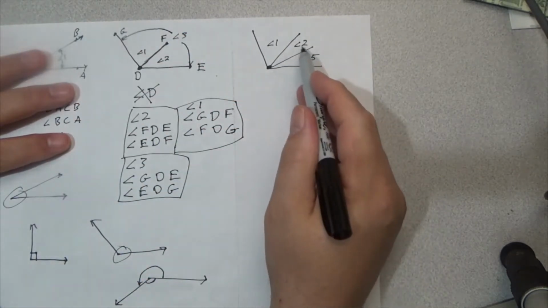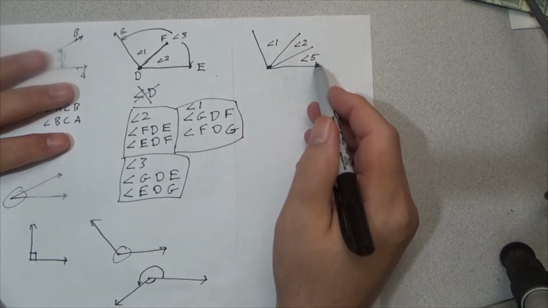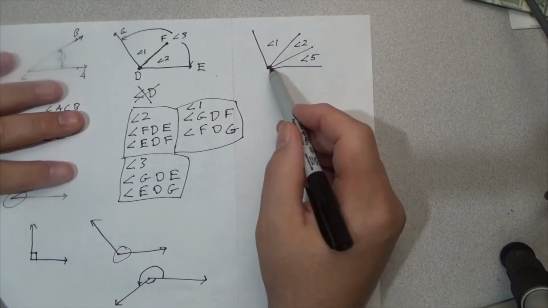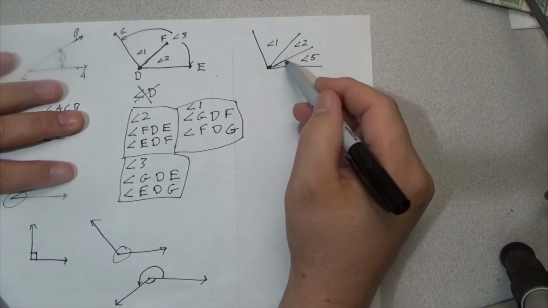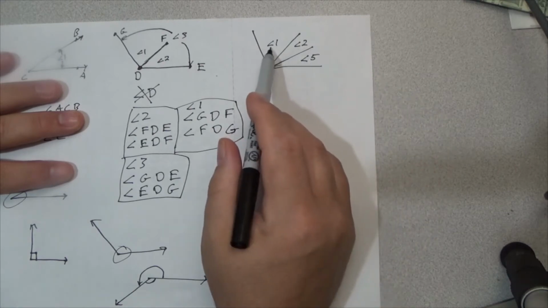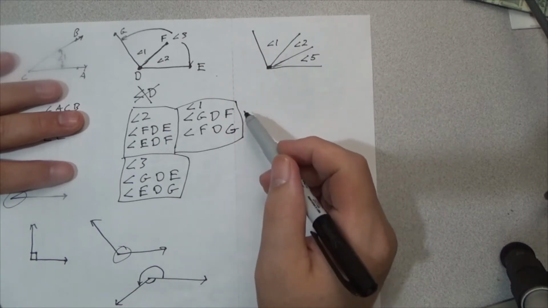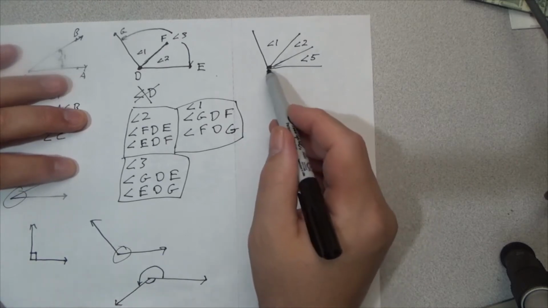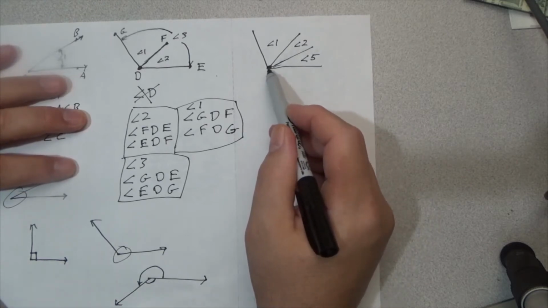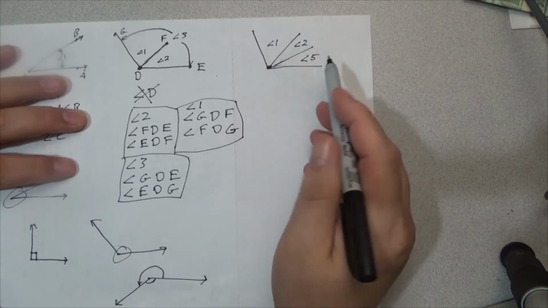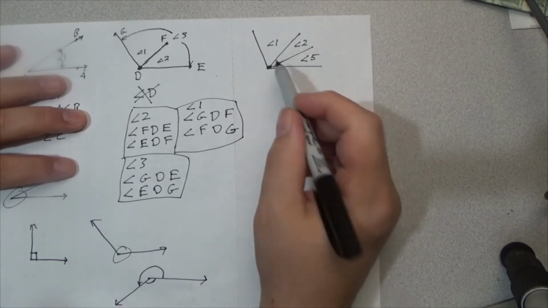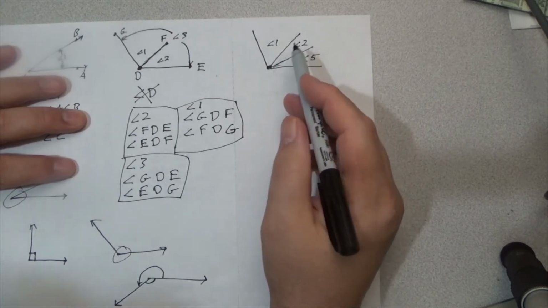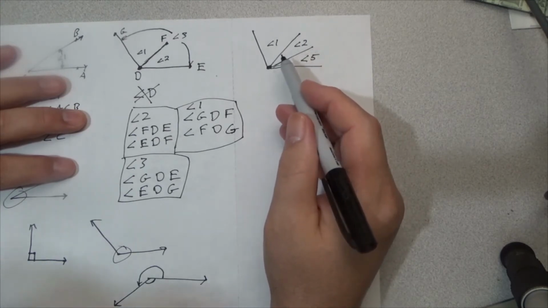So angle 2 and angle 5 are adjacent angles because they meet the qualifications. They share the same vertex and they have a common side. Angle 1 and angle 5 are not adjacent angles. They do share the same vertex. However, they do not have a common side. So the angles actually have to be next to each other to be called adjacent angles.